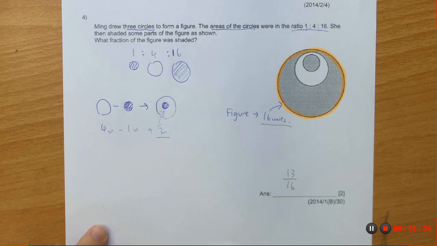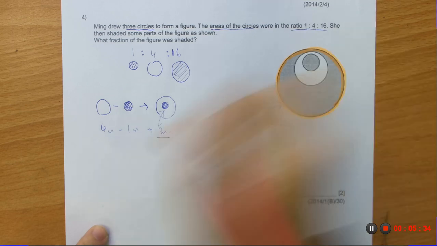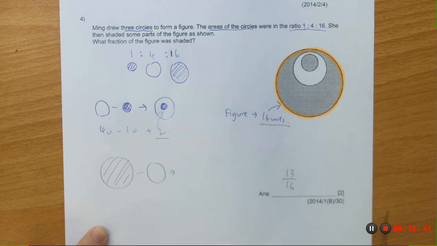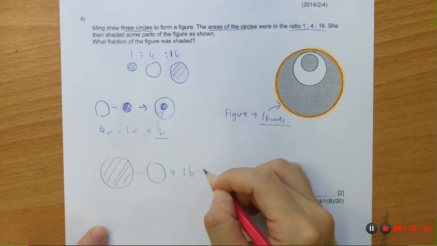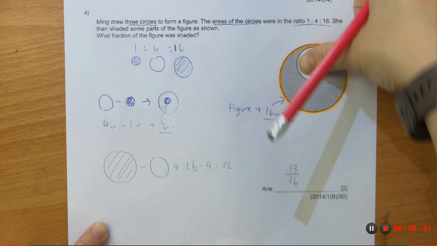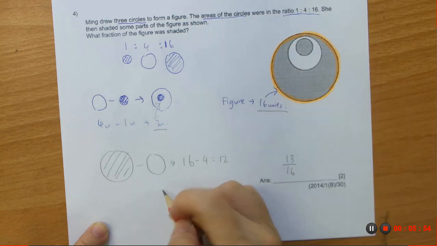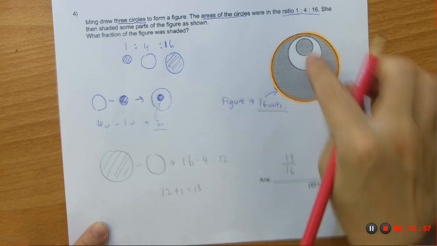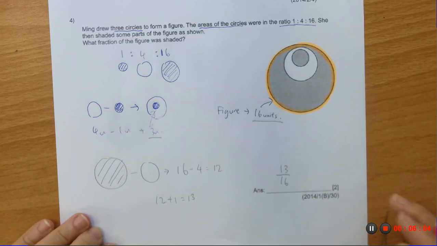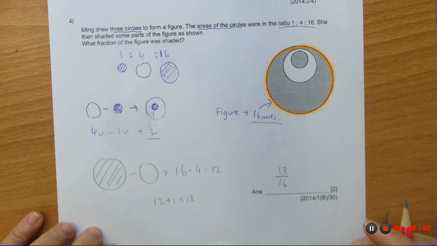Simplify 13 over 16, how to simplify? Can you understand? Now, even if I say I take the big circle, I minus the middle circle, right? That is 16 minus 4, that is 12. That is, I cut away the big circle. But then I must add back that small circle. So that's 12 plus 1 is still 13. So 16 is the whole, is the big circle. So there's no need to use any square root numbers here. Okay? It's basically understanding parts and whole.